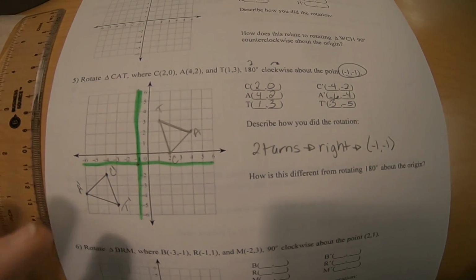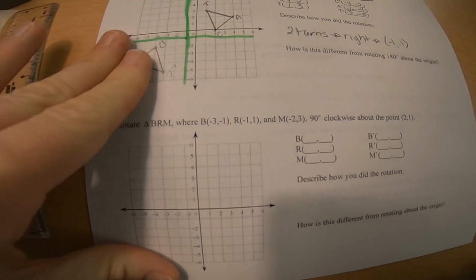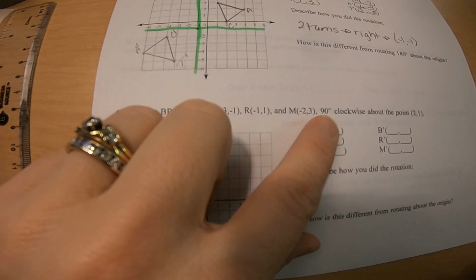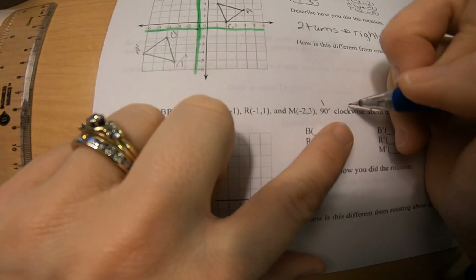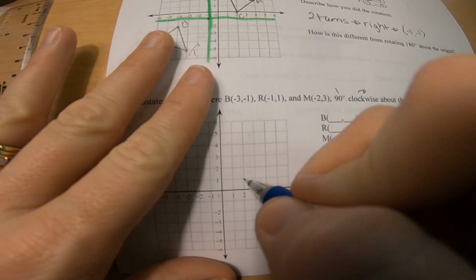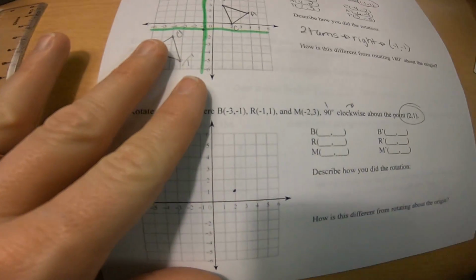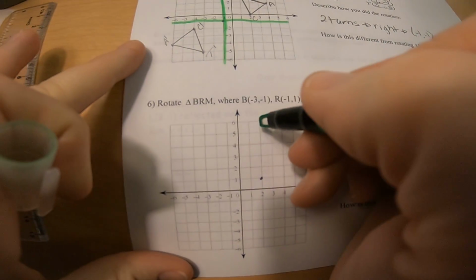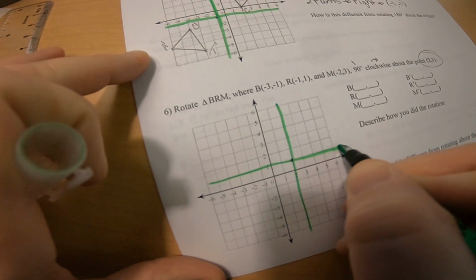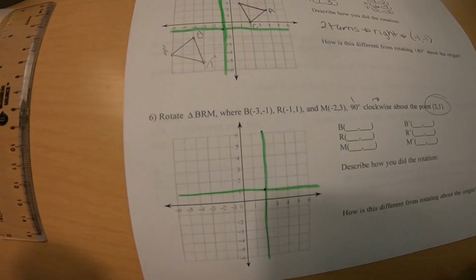So go ahead and pause. I want you to try to rotate the next one, triangle BRM. We're going to go 90 degrees, which is 1 turn. We're going to go in the clockwise direction about this point. So make sure that point is correct in your paper. So (2, 1) is there. This is going to be your highlighted line. So go ahead and pause and try that.